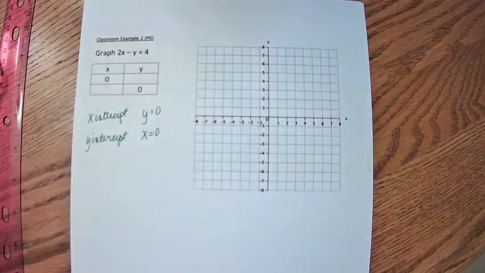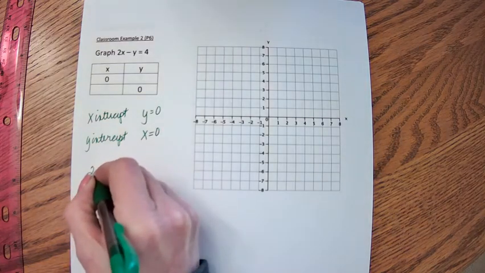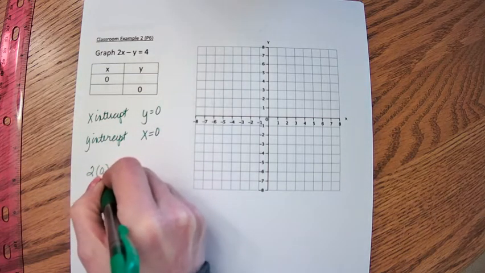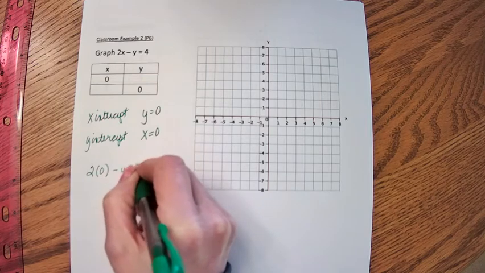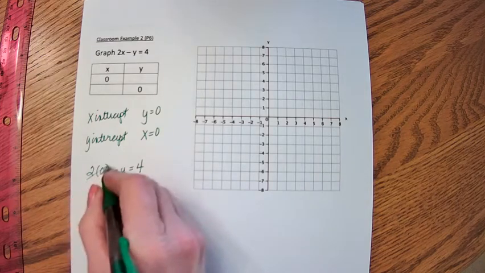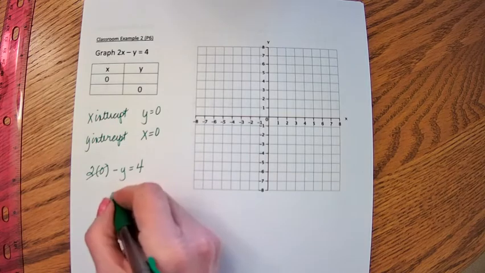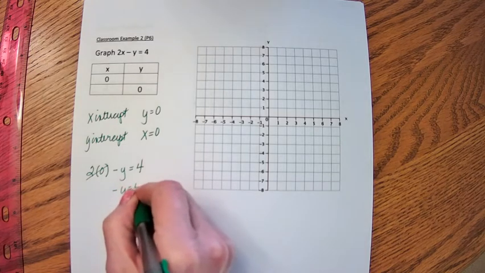So if we're going to fill in this chart, another way they could have asked this is graph using intercepts. So if I have 2x minus y equals 4, when x is 0, this is going to be the y-intercept. Anything times 0 is 0, so we have -y equals 4.